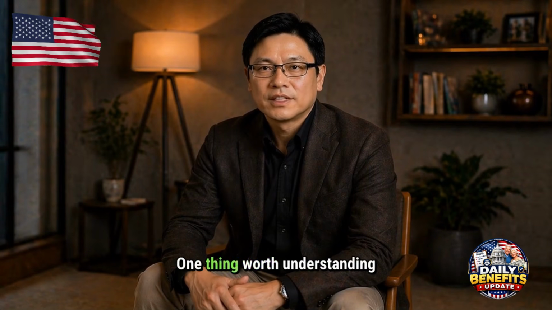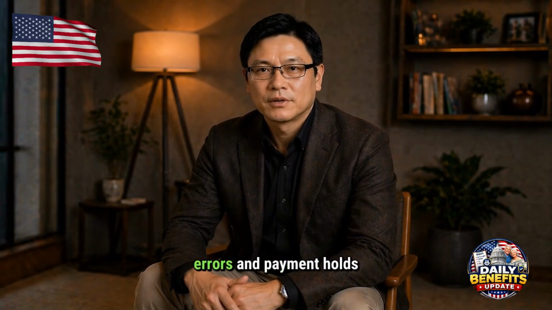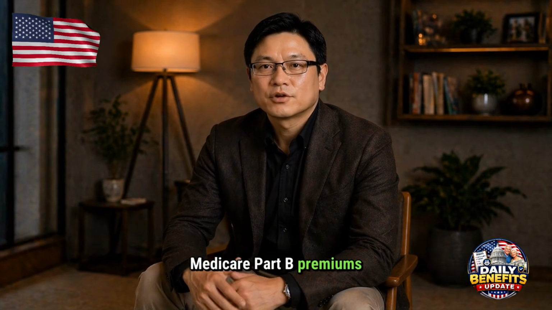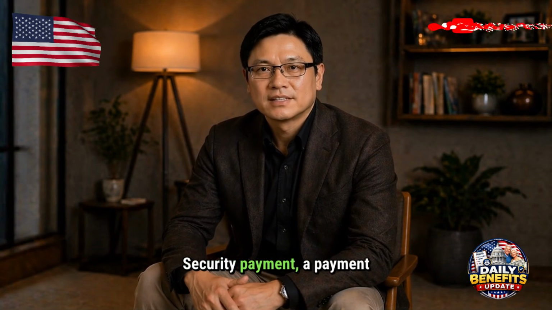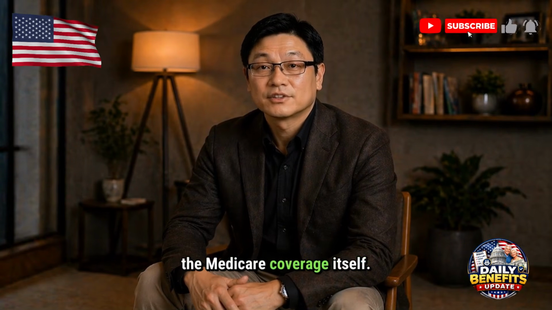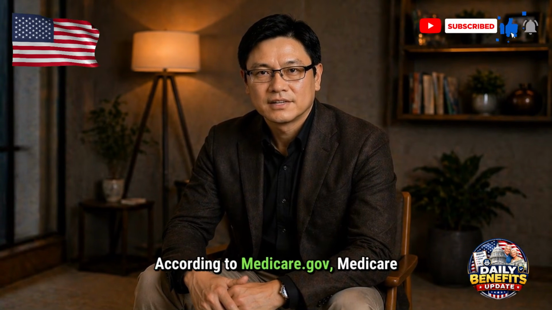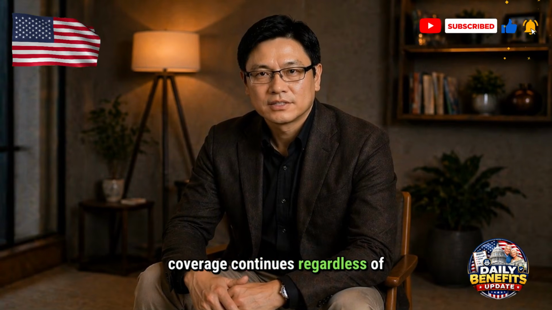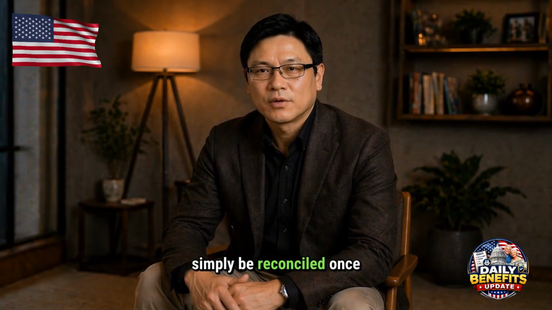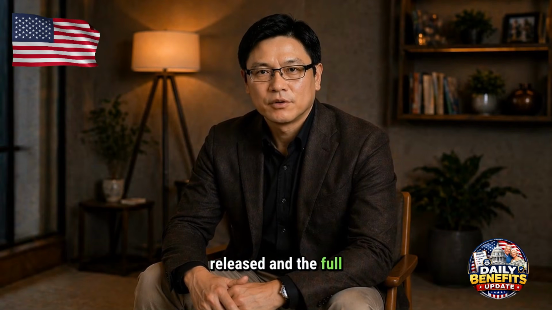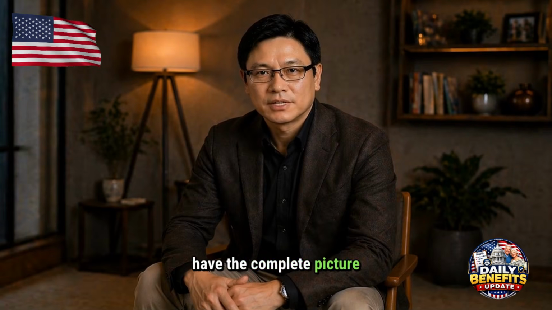One thing worth understanding about Social Security form errors and payment holds is how they connect to Medicare. For recipients who have Medicare Part B premiums deducted from their Social Security payment, a payment hold does not suspend the Medicare coverage itself, according to Medicare.gov. Medicare coverage continues regardless of a temporary Social Security payment hold. The premium deduction will simply be reconciled once the payment hold is released, and the full benefit amount posts. This is not a warning, just something worth knowing so you have the complete picture if you are enrolled in both programs.